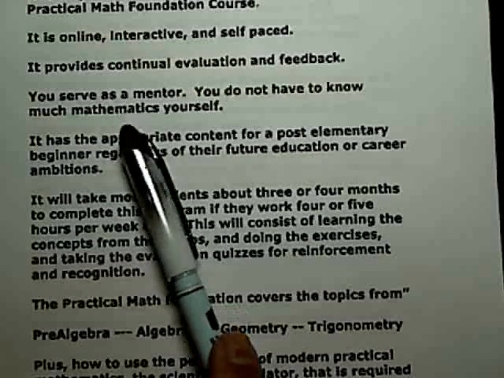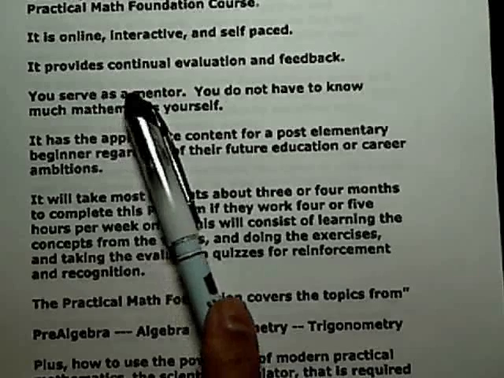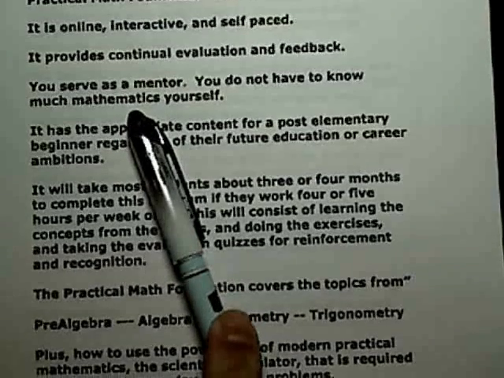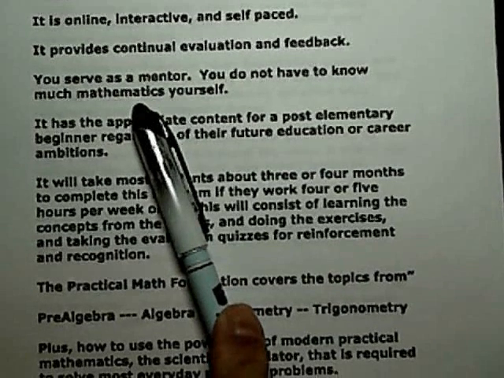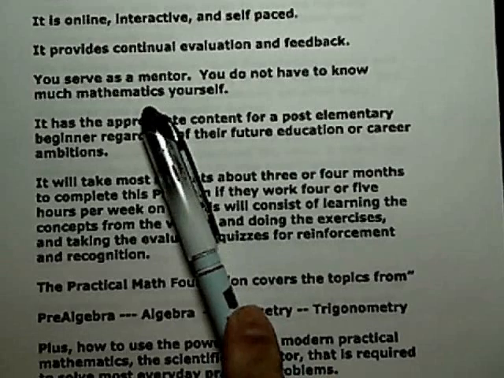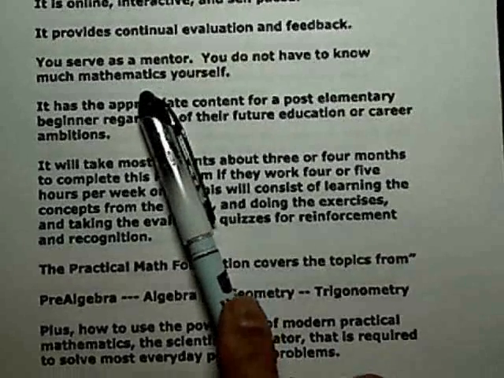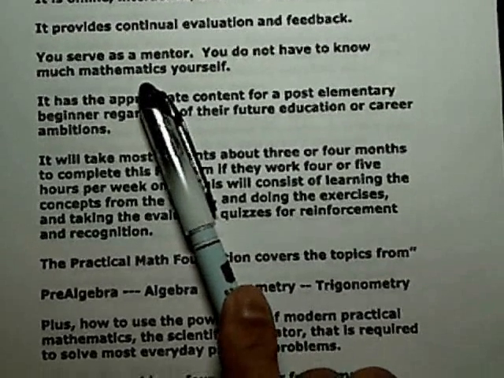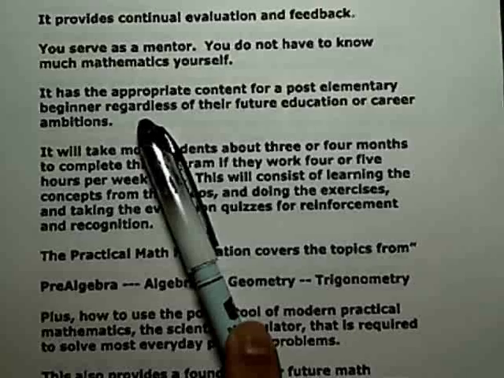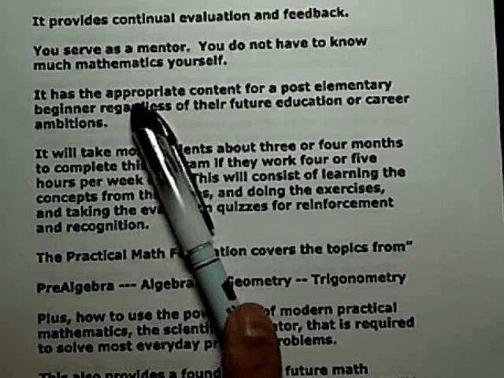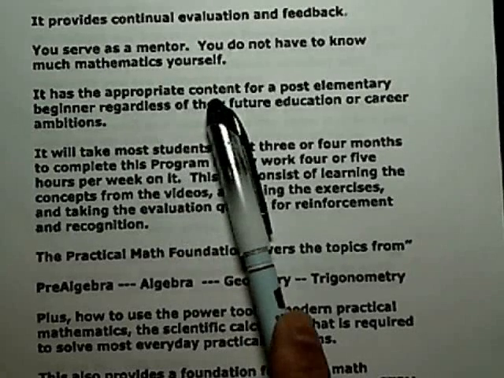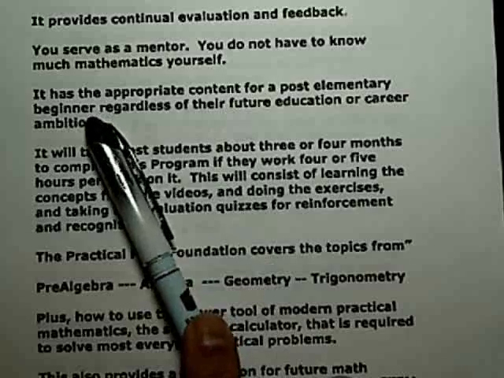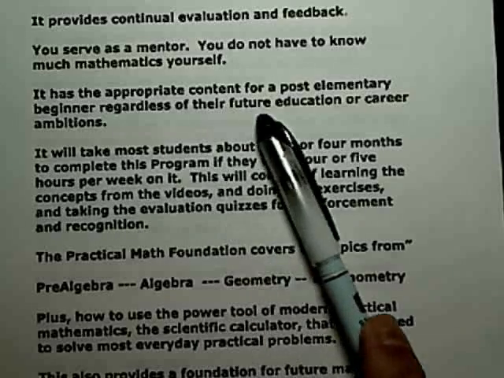You don't really even have to know the math yourself. You just need to be sure your student is going through the program in an organized way, taking the quizzes and doing it step by step. And you may want to learn along with them if you want to learn some math, but you don't have to.